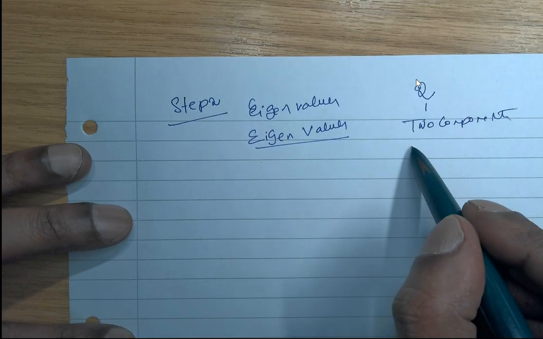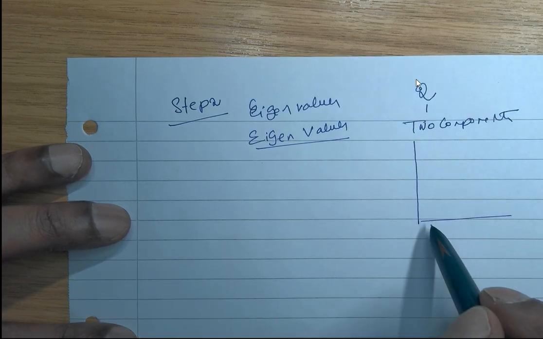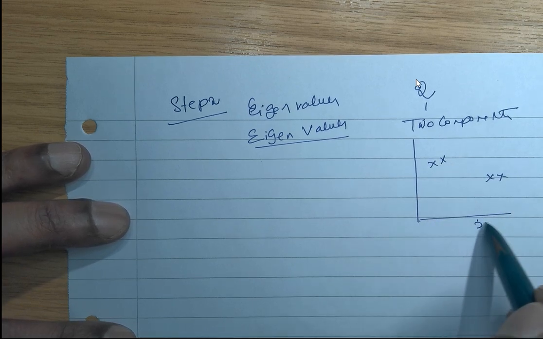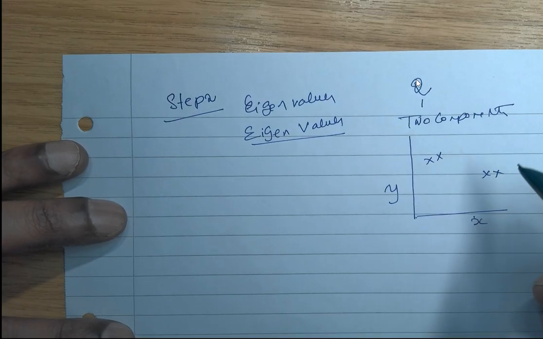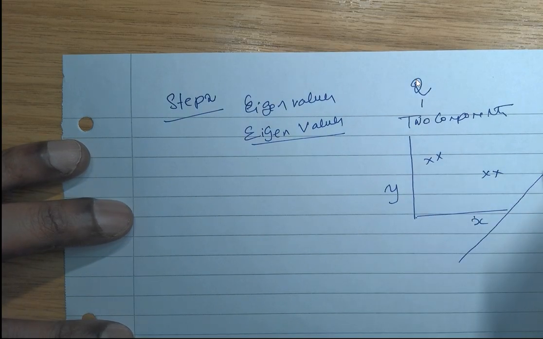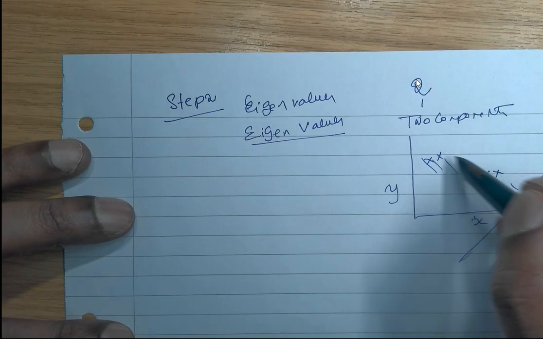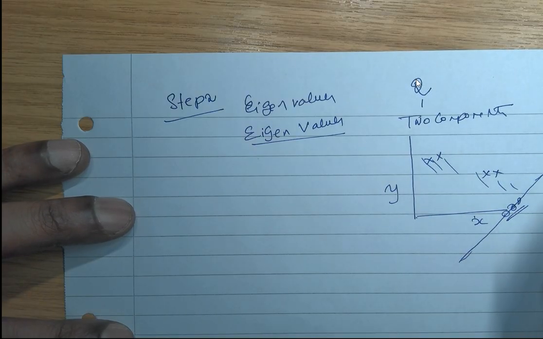I will quickly revise what I said in the previous videos. If you have two variables, x and y, you can draw one component like that and project onto it, and everything will overlap. That means the variance among the data along this line, which we can call a vector, an eigenvector or a principal component, is very low.